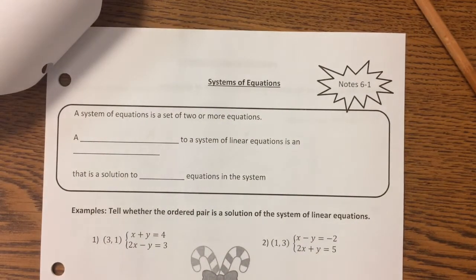So today we're talking about systems of equations, and a system of equations is when you have multiple equations at once. Okay? When you have multiple equations at the same time, oftentimes I'm going to be asking you to find the solution to that system. So when I say a system, I just mean multiple equations, essentially.